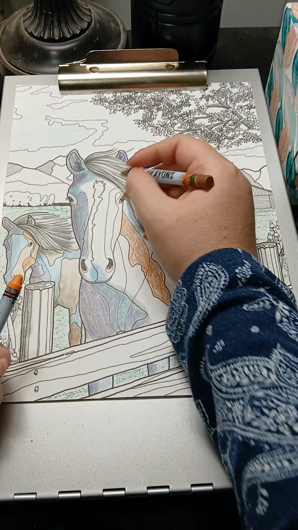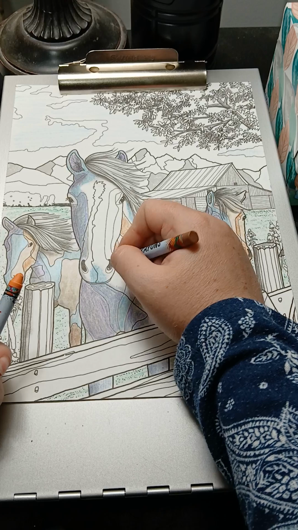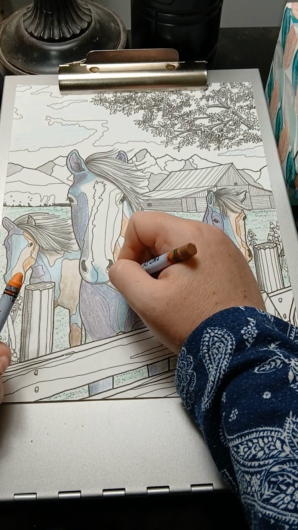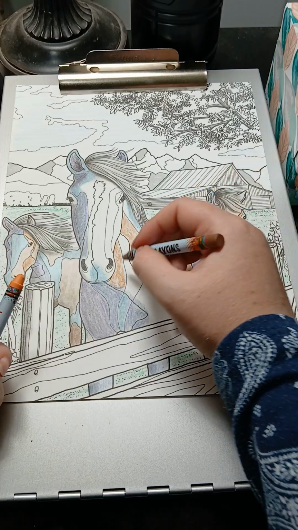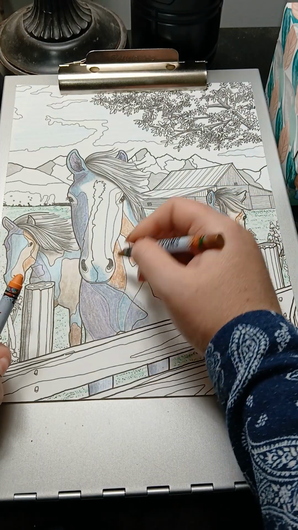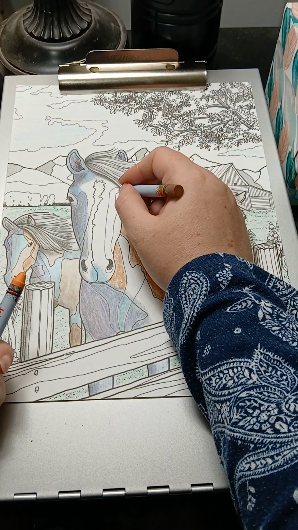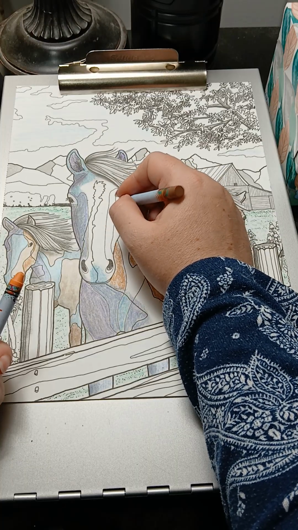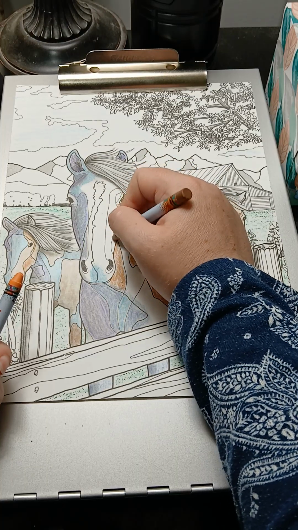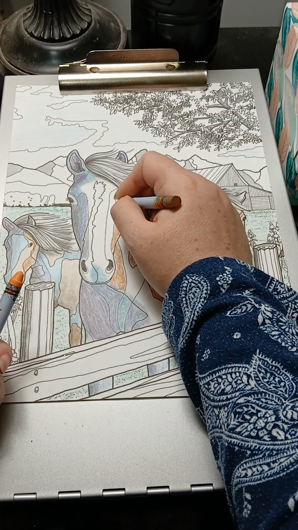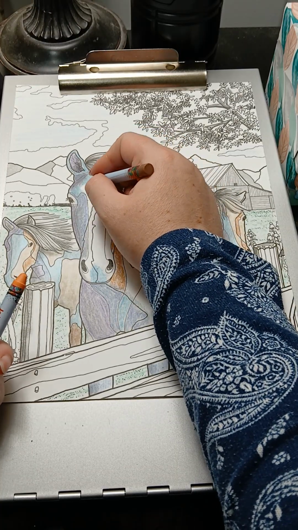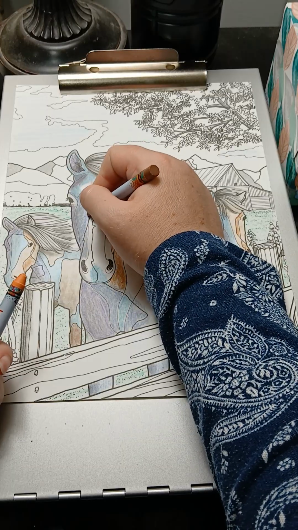And let's see. So I'm just alternating colors here. If I put this color here, I'm going to use a brown for that big area, which sounds appealing to me. This loops around, so I'll color this side.